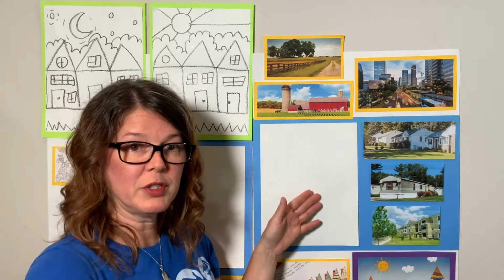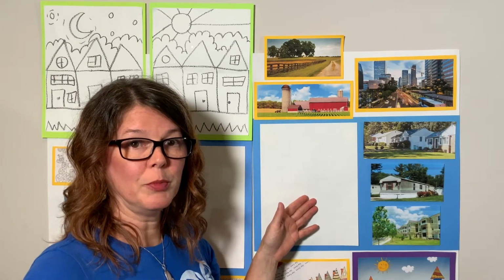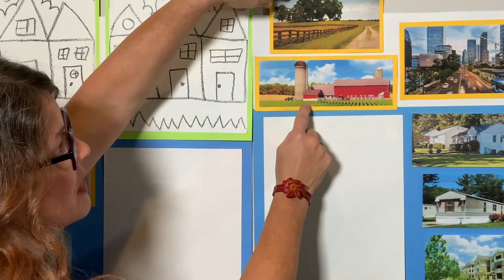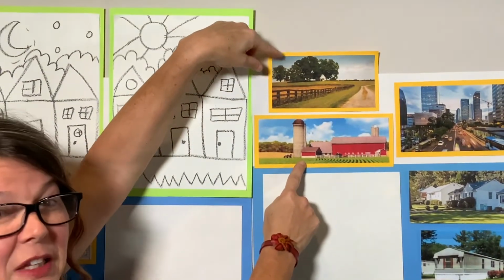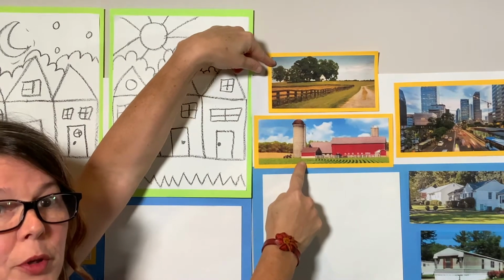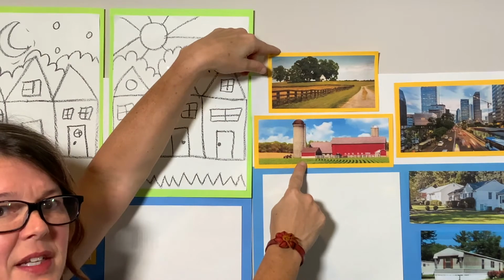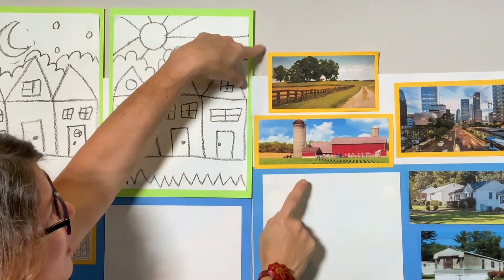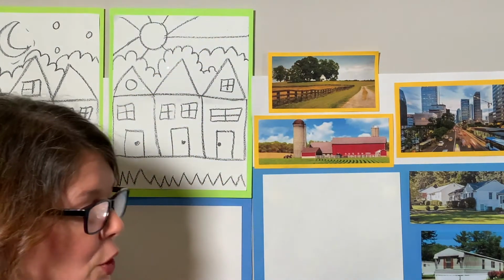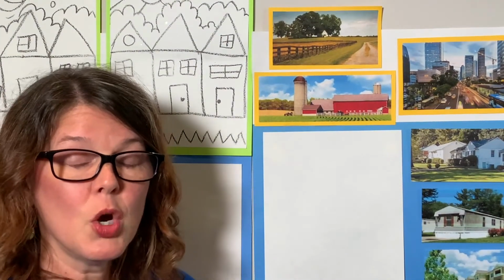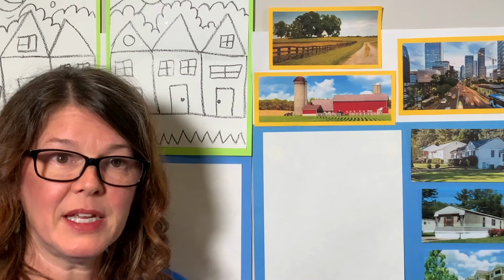So the first one we're going to talk about is a rural community. A rural community is a community that has lots of land. A rural community has few buildings. It doesn't have any businesses. It's more like a farm. So if you were to look out of your window and you lived in a rural community, what are some things that you might see?